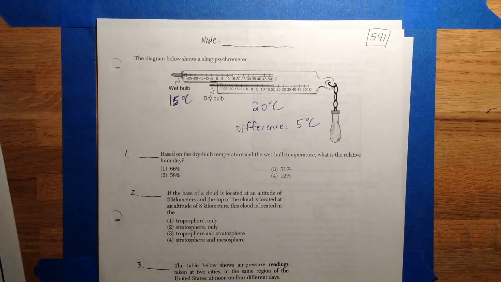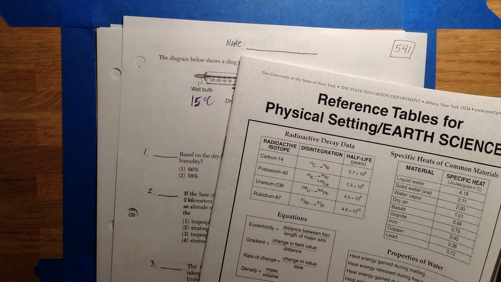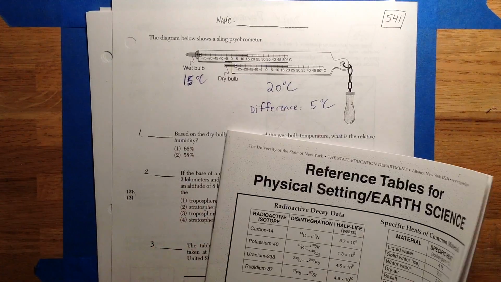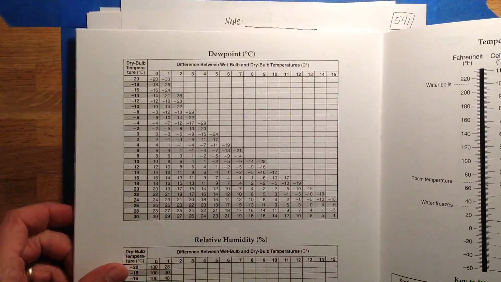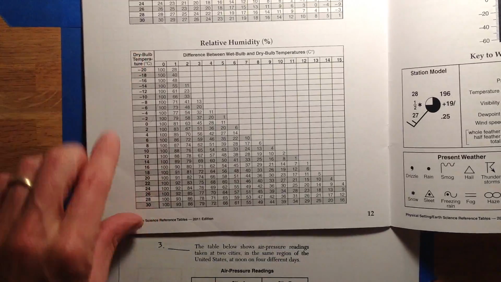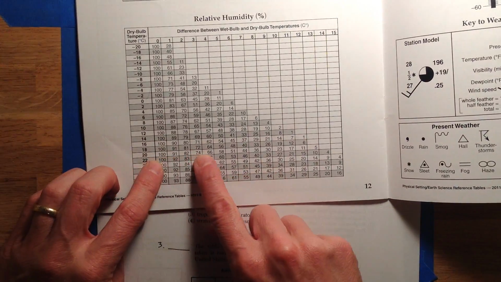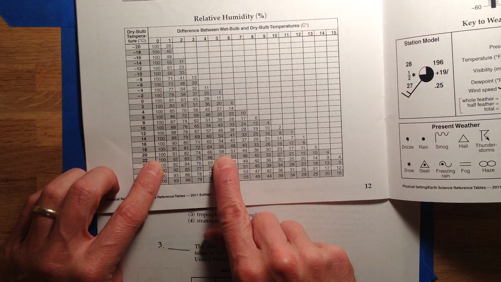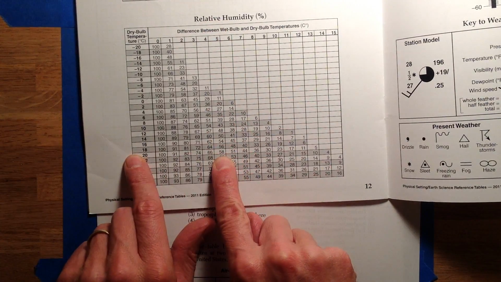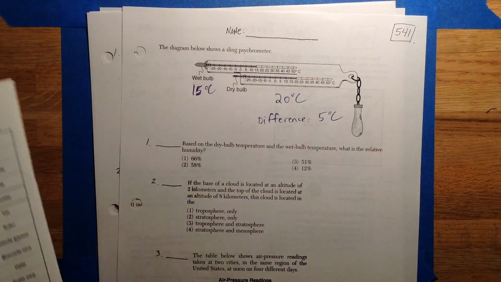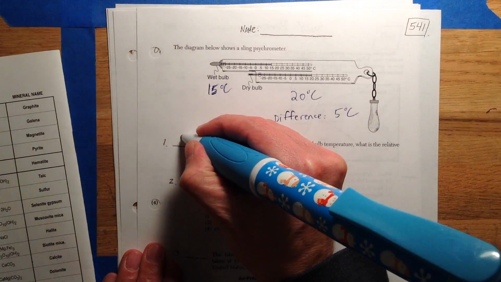So then I go to my reference table. What am I looking for? Relative humidity. So, dry bulb of 20, difference of 5. And I've got to look at the right chart. Relative humidity, that's not dew point. Make sure you're on the right chart. Dry bulb of 20 with a difference of 5. Okay, so I've got to match my columns up. Always check too. So it should be 58%. That should be in the multiple choice. It is. Choice 2.